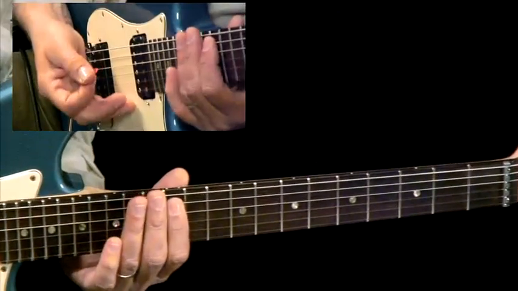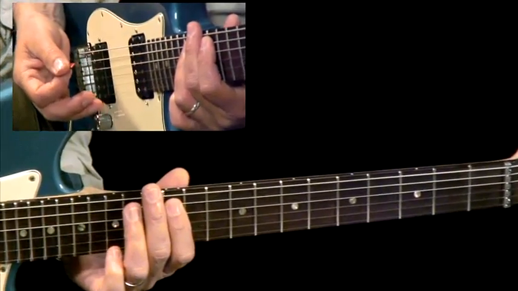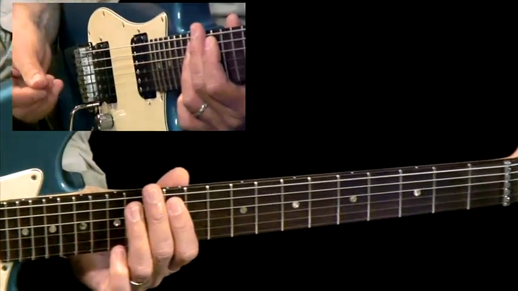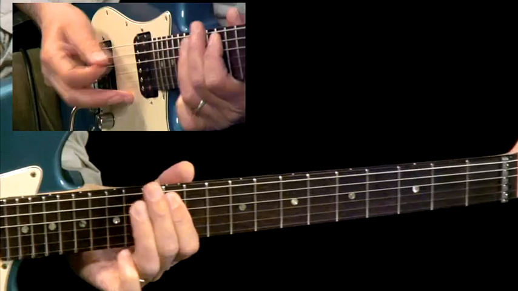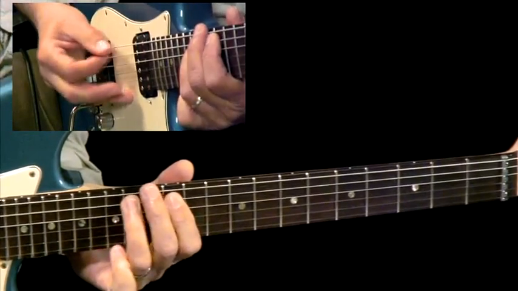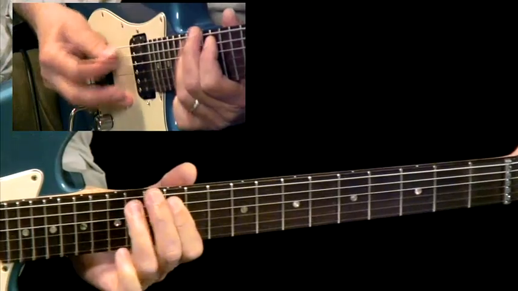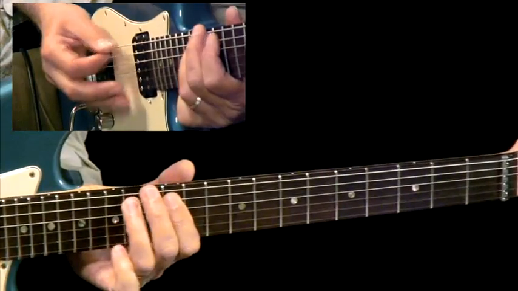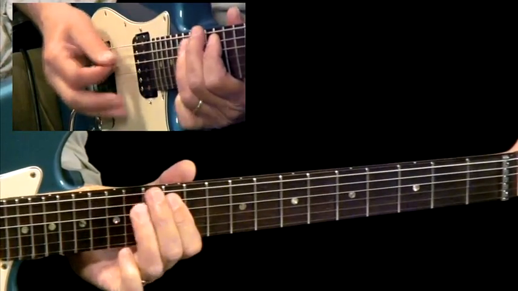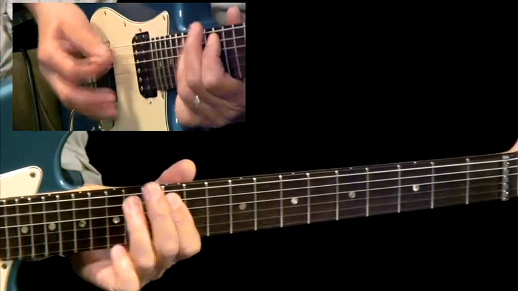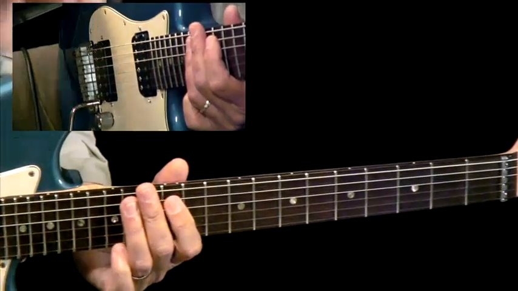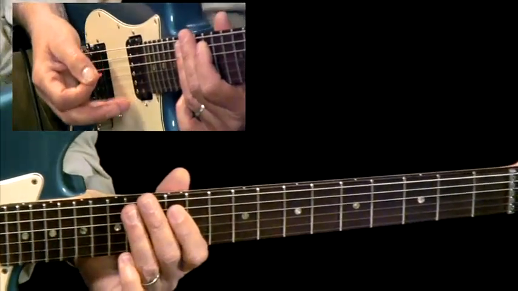Let's just take the 4 and the 5 right here on the 5th string, 12th and 14th frets. I'm using alternate picking or all downstrokes. You might even try all upstrokes, okay? Now we'll try picking and then hammering, so it sounds like this.